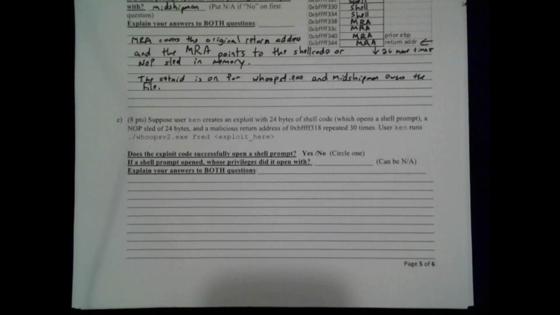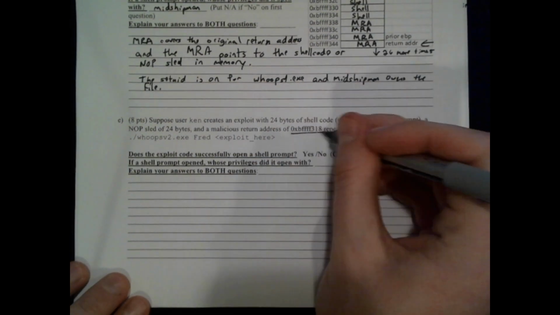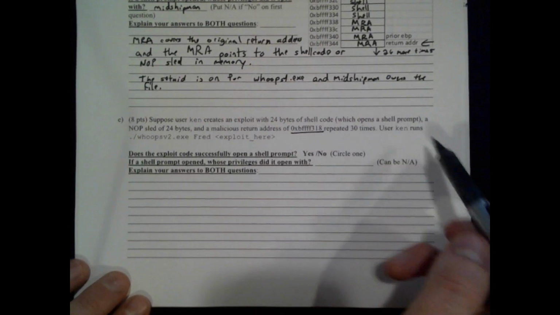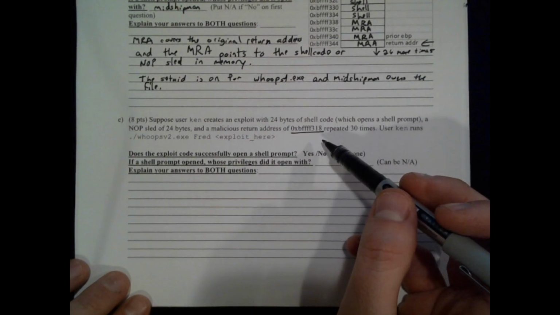Let's move on to the second one. Suppose that user Ken creates an exploit of 24 bytes of shellcode, which opens the shell prompt, a NOP sled of 24 bytes, and a malicious return address of BFFFF318 repeated 30 times. User Ken runs whoops v2.exe, Fred, and then the exploit here. So we're doing the exact same thing. Ken is running this code, except now we have a return address of BFFFF318. We still have 24 bytes of shellcode and a NOP sled of 24 bytes, but now we're returning to 318.